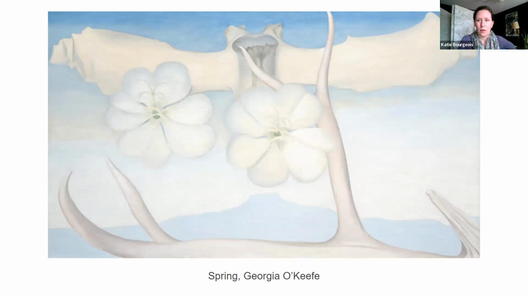Another one by Georgia O'Keeffe. Just showing you something different in case you're like, I hate the color green. You can do whatever you want with spring. It can be any color palette.